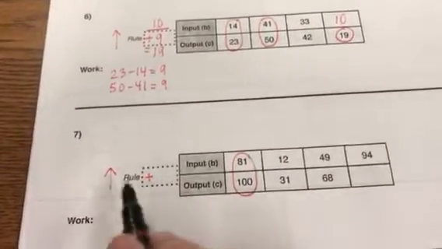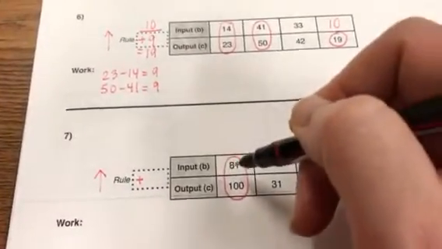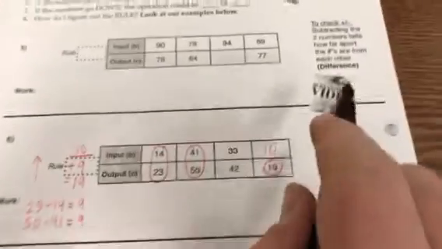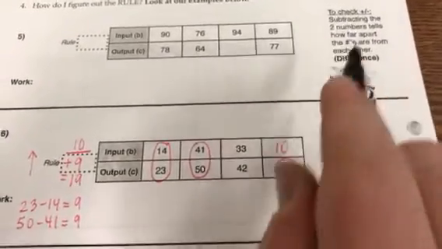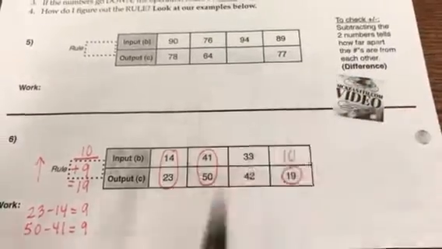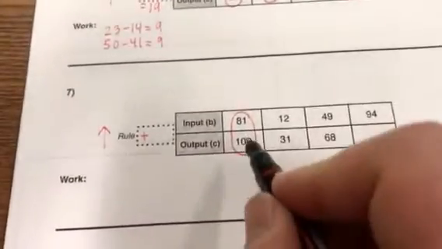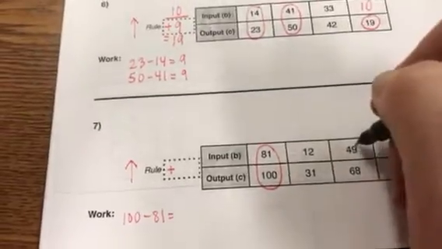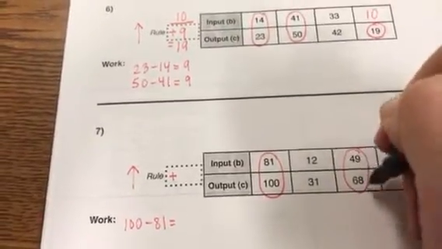Okay? And again, how do we find out how far apart numbers are? We can find the difference, or subtract, to find out how far apart numbers are. Big number minus small. So we'll do 100 minus 81 equals, and we can test any one we want, it doesn't matter. We'll test this input output.